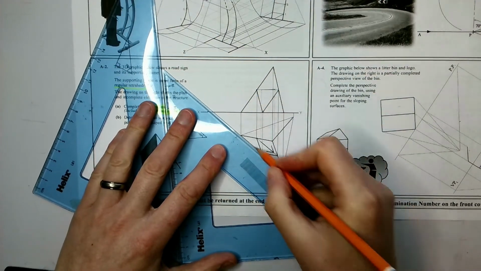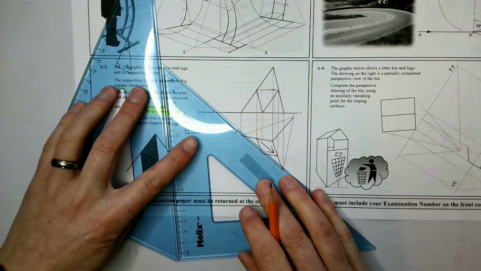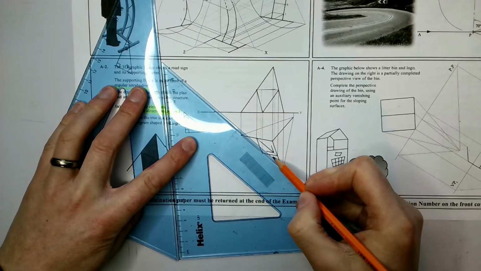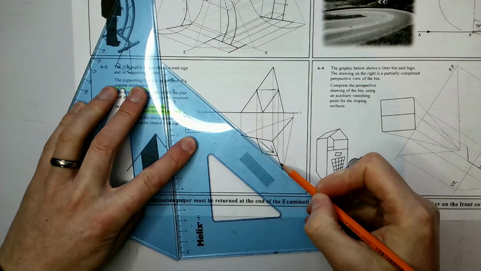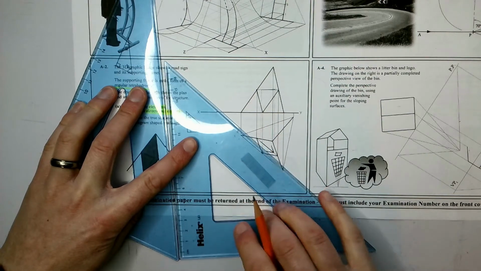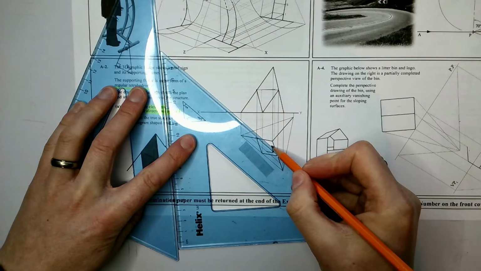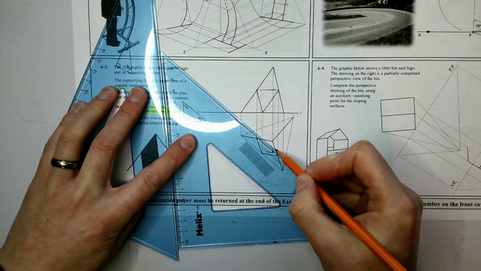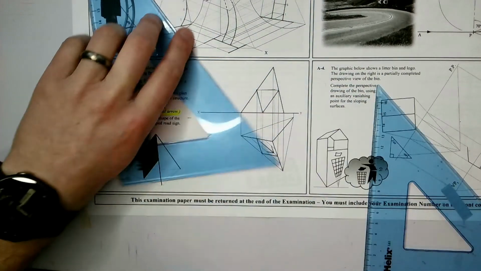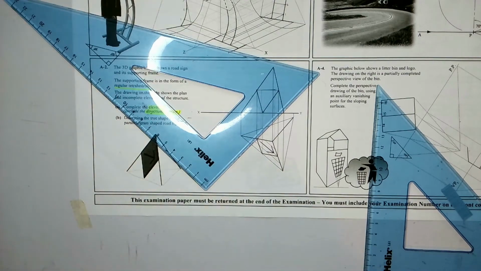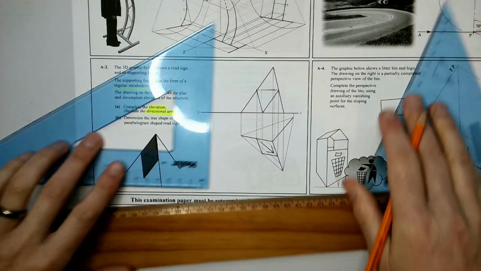So setting up the set square which is parallel with where the plane meets the ground. So I've drawn a line which includes the point on the arrow that I'm looking for. I'm going to draw another line across the plane. So that line includes the top of the arrow. So I'm going to find those 2 points up in the elevation.